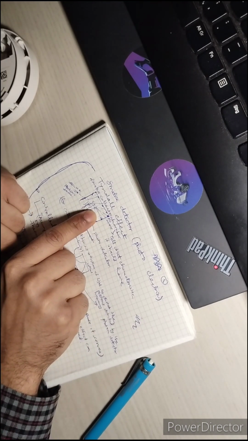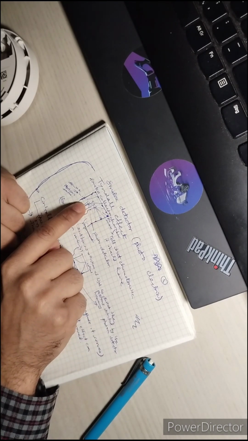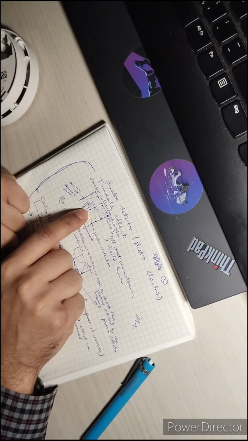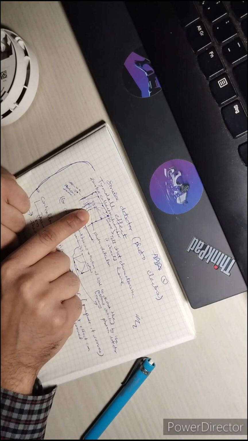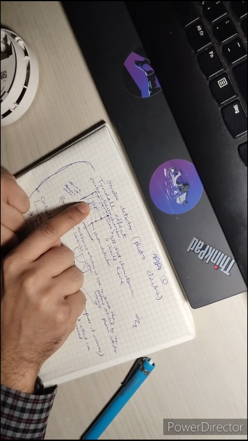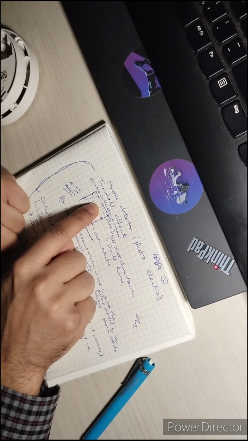This is not causing any change in the smoke particle itself, and the light is just scattering around without any change in its characteristic.